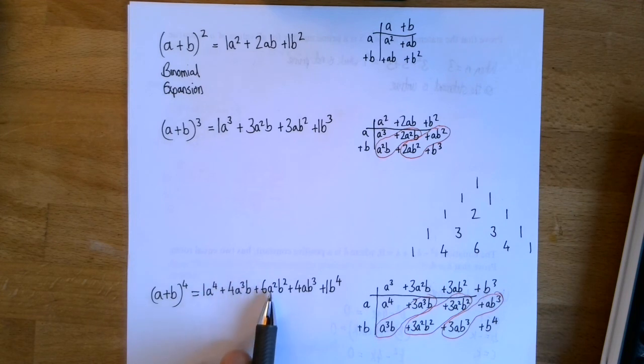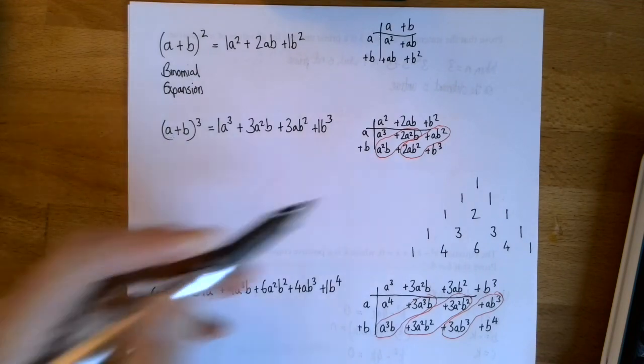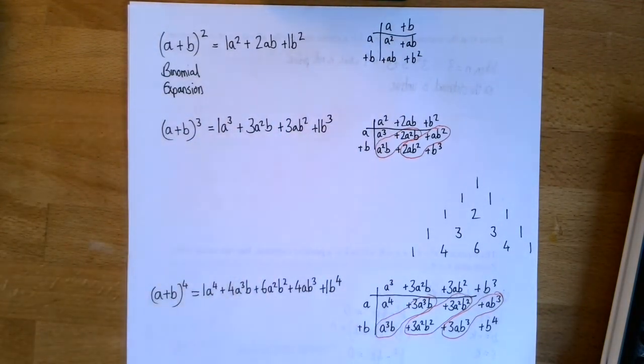And we've got this same pattern in the powers of a: a to the power of 4, a to the power of 3, a squared, a, no a at all. And the same pattern in the powers of b: no b, b to the power of 1, b squared, b cubed, b to the power of 4. And this is great news because it means that we can predict what things like this are going to look like without having to go through all this malarkey. It's so fiddly, isn't it?